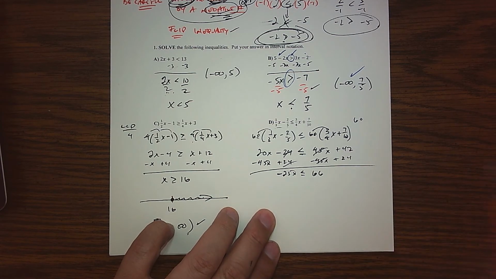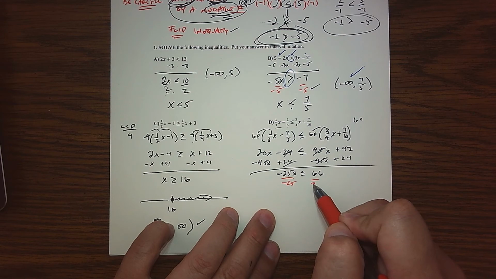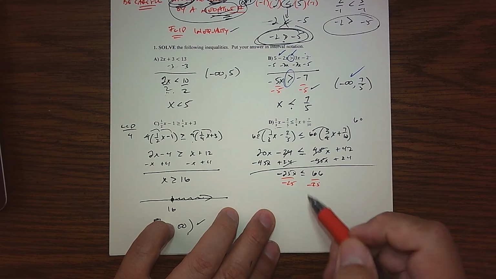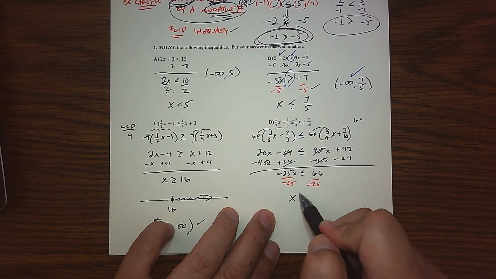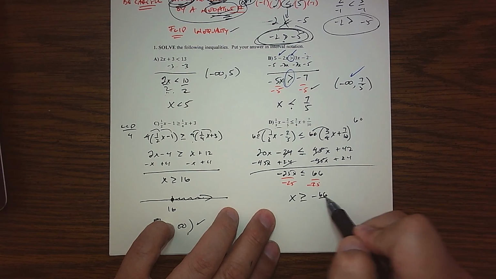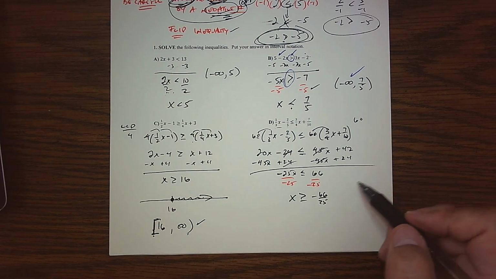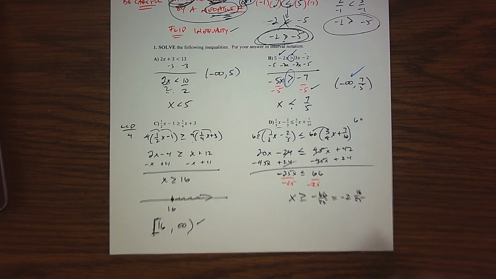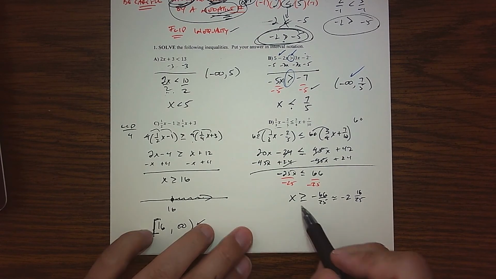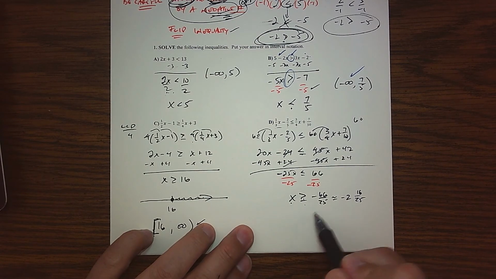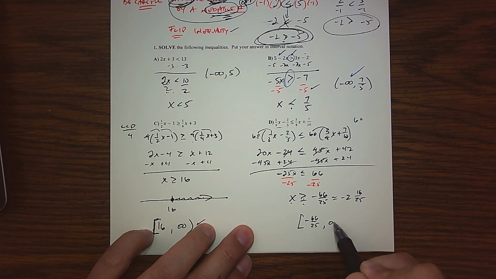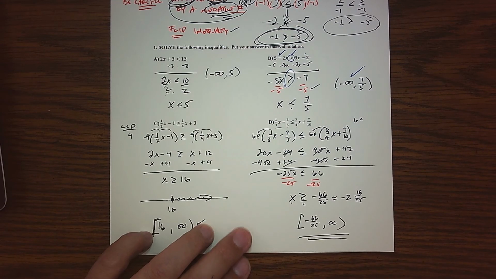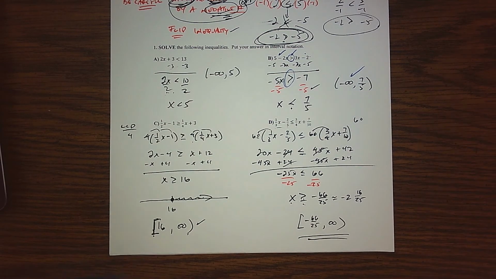So now, be careful. I am truly dividing by a negative 25. And so when we figure this out, this is now x is greater than or equal to negative 66 over 25, which is roughly about negative 2 and 16 over 25. Okay? So we're talking about x is greater than that. We're allowed to be equal to, so we've got negative 66 over 25, comma infinity, and that would be our solution set. So again, we can verify that with our Desmos.